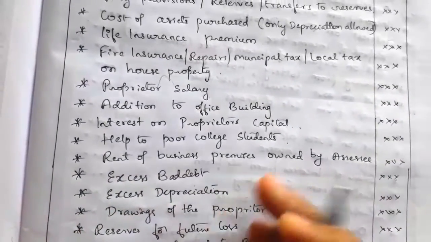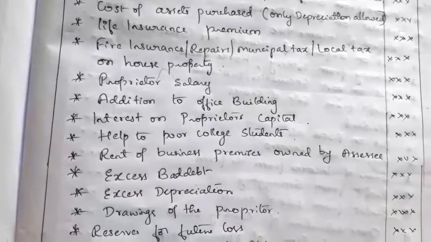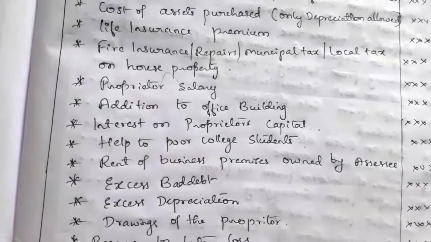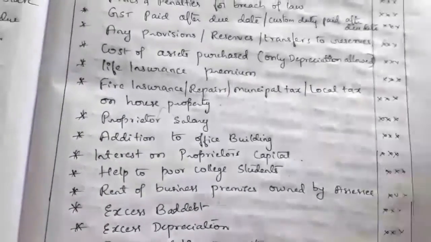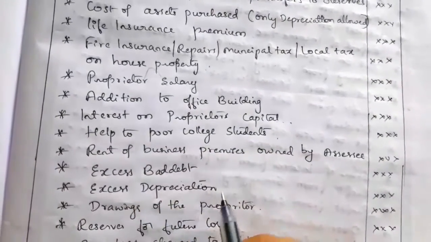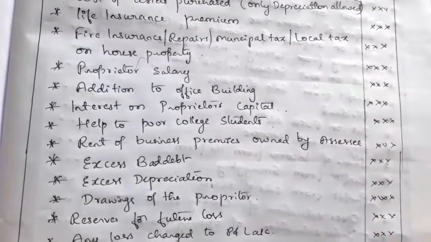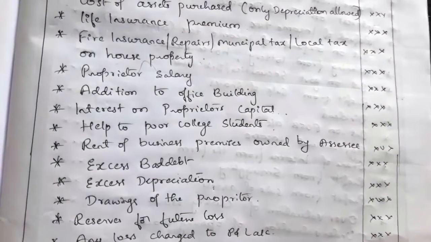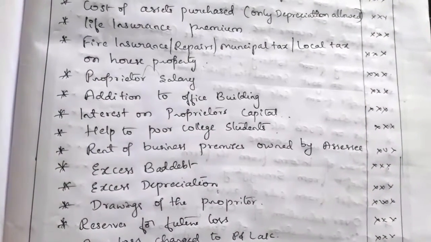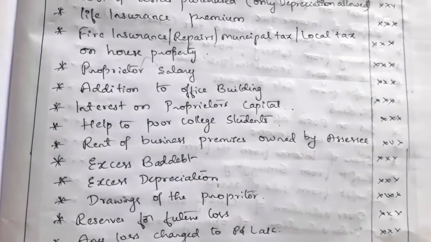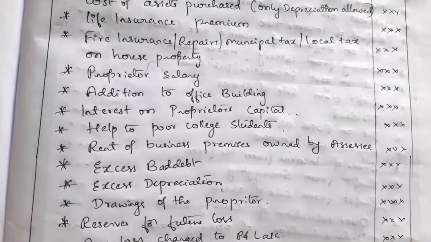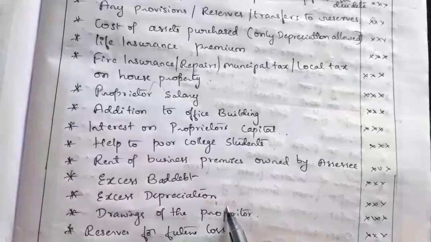Then excess bad debt. If bad debt has been recorded more on the debit side, then we have to cancel that. In order to cancel, we have to add back the difference, the extra amount recorded. Then excess depreciation. If depreciation is recorded more on the debit side of profit and loss account, note that accounting depreciation will be different, and as per income tax we have to calculate depreciation as per section 32. So if more depreciation has been recorded, we have to cancel it by adding back the difference, the excess depreciation.